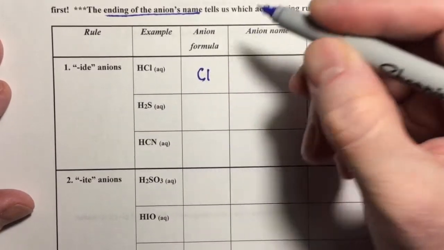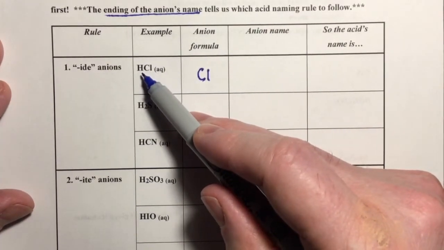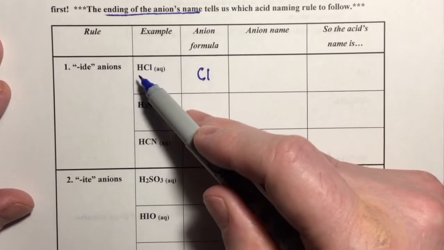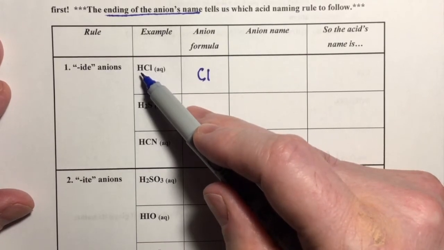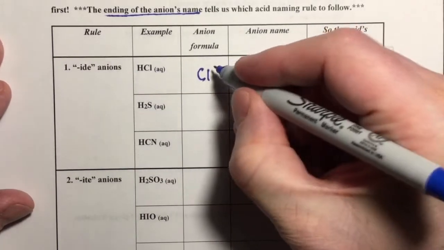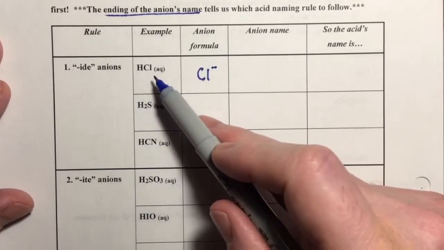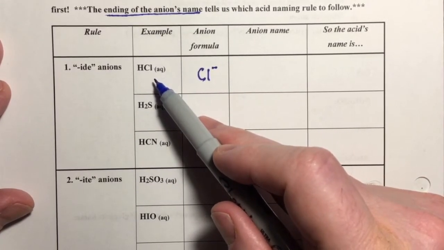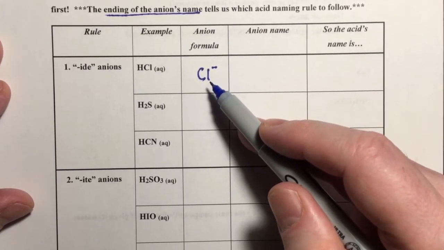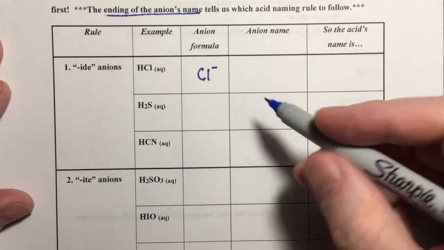So the formula for the anion is going to have a charge, and the charge is going to be determined by removing those hydrogens, and every hydrogen that we take away will remove a positive charge with it. So if I remove one positively charged hydrogen, then I leave a single negative charge behind. So there is the formula for the anion upon which that acid is based. And I hope you recognize this as the monoatomic ion that is formed when a chlorine gains an electron to become the chloride ion.